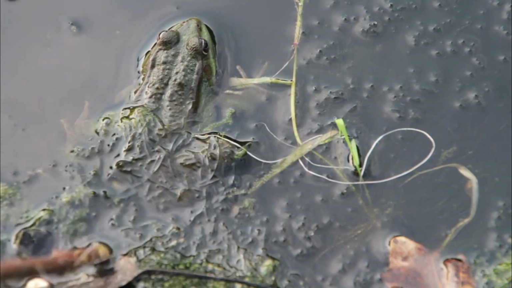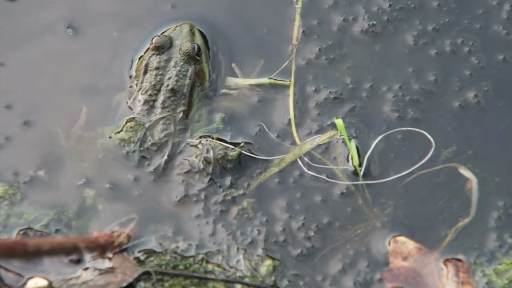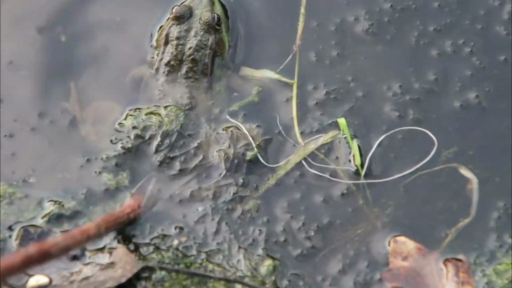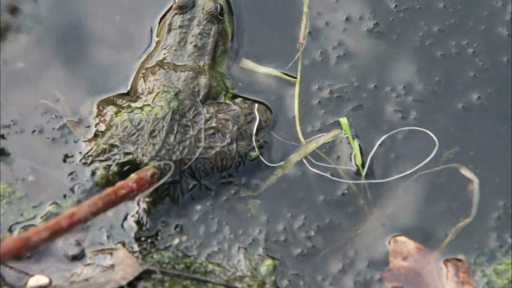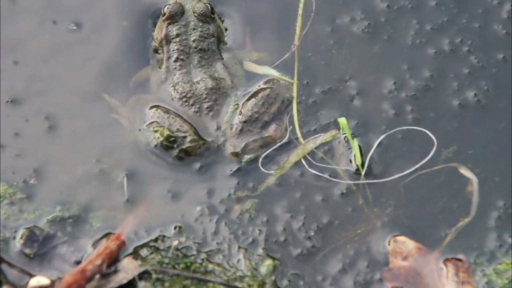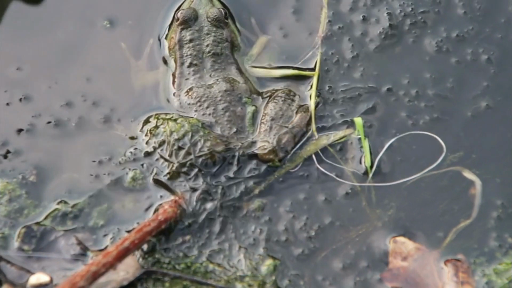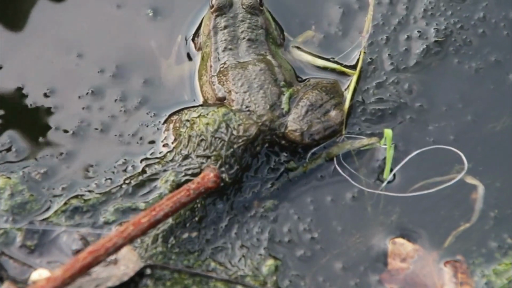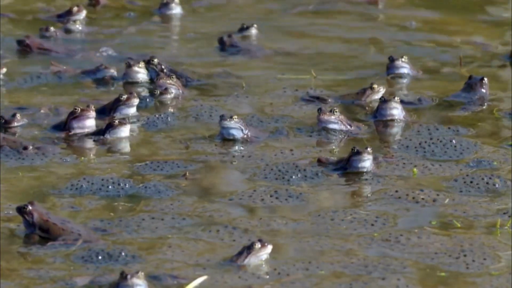Number 6. Conservation. The common frog is generally considered to be of least concern in terms of conservation status, as it has a wide distribution and stable populations in many areas. However, habitat destruction, pollution, and the spread of diseases like chytridiomycosis have posed some threats to their populations.